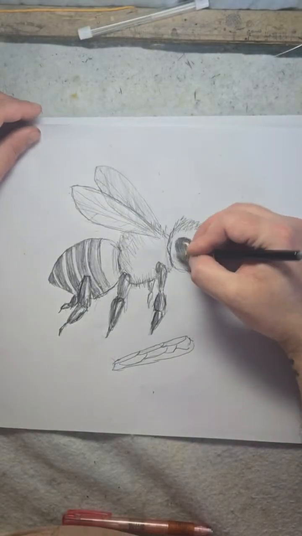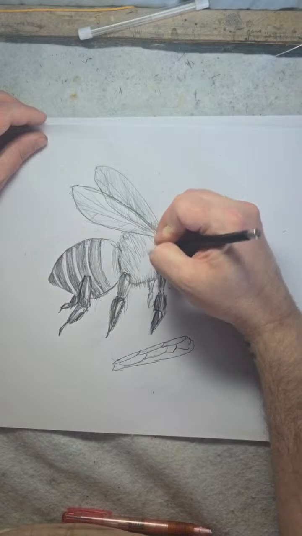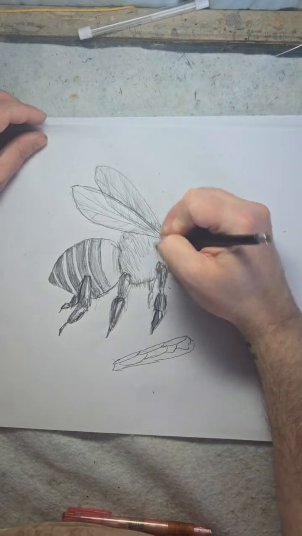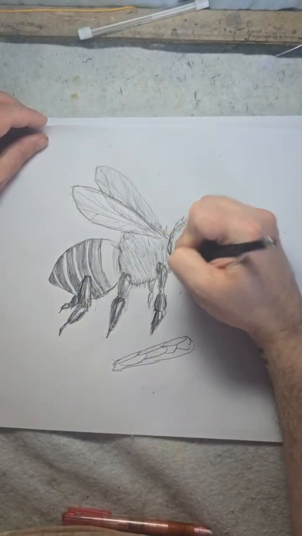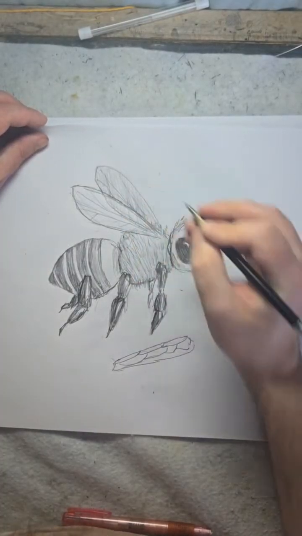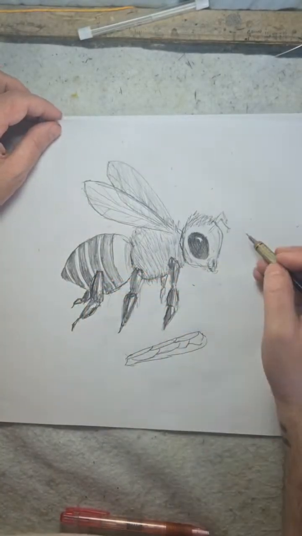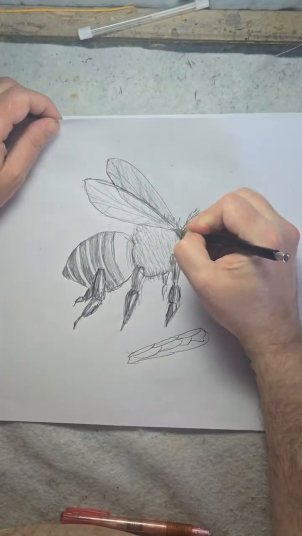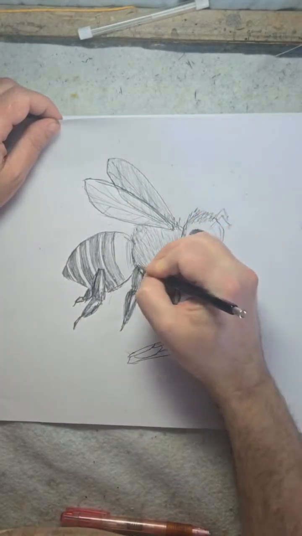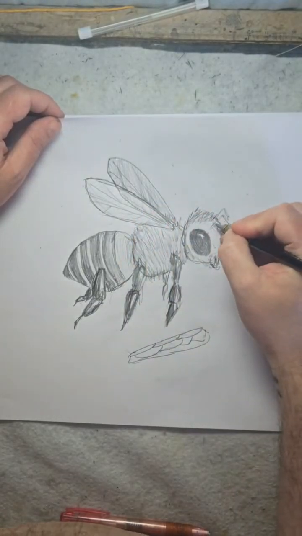This bee is coming out pretty good. I'm going to get the furry part in the center here. Just going to do a quick... that's good. This would be yellow, yellow, yellow. I mean, most of it would be yellow that isn't black. Oh yeah, this would be behind the fuzz. There's fuzz on the top of the head.